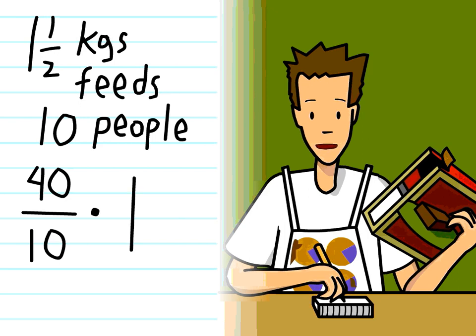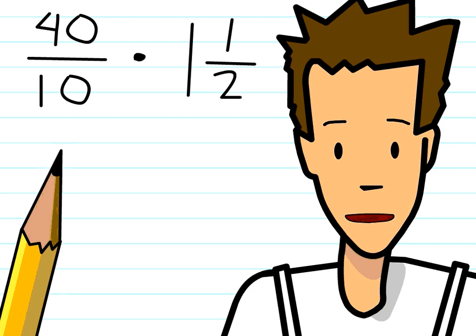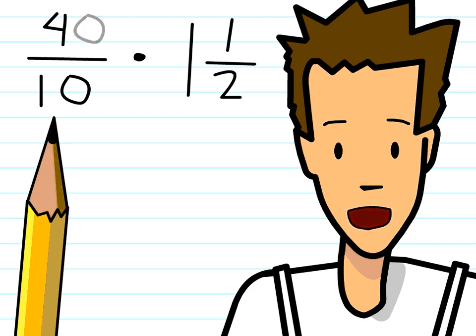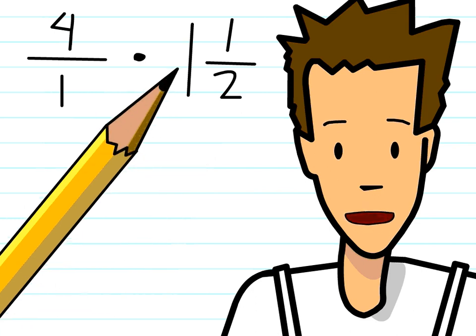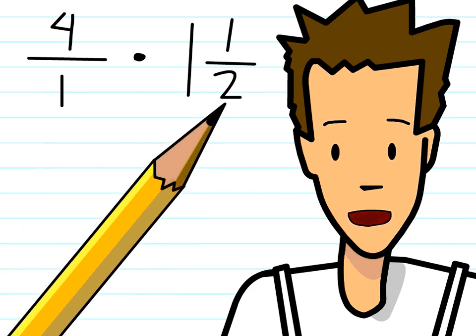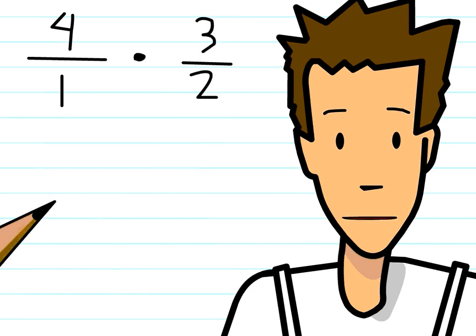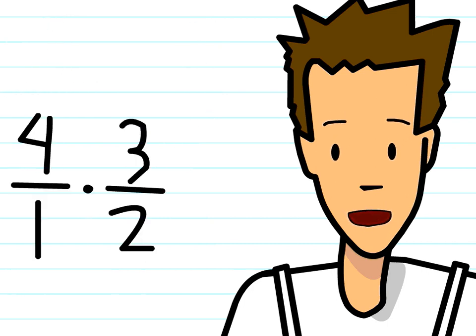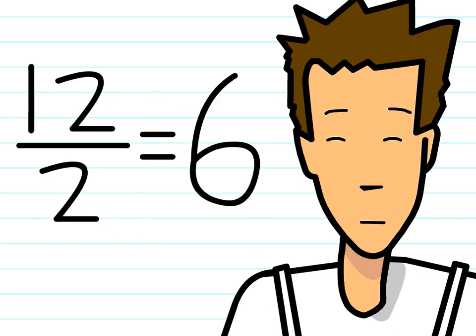40 tenths times 1 1/2. We can reduce that first part to make it easier. 40 divided by 10 is the same as 4 over 1. Let's get that 1 1/2 out of its mixed number form. 1 times 2 halves equals 2 halves, plus 1/2 is 3 halves. When you multiply fractions, you multiply the numerators and denominators separately. 4 times 3 equals 12, and 1 times 2 equals 2. 12 halves is 6. So we need 6 kilograms of brownie mix.